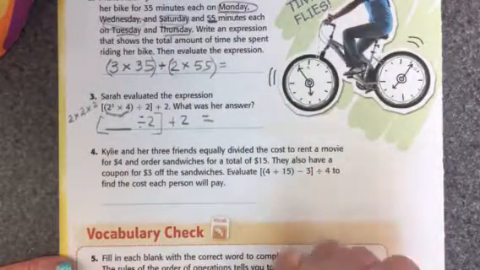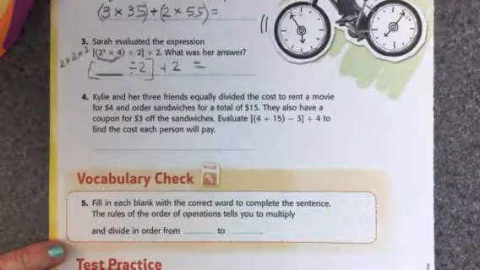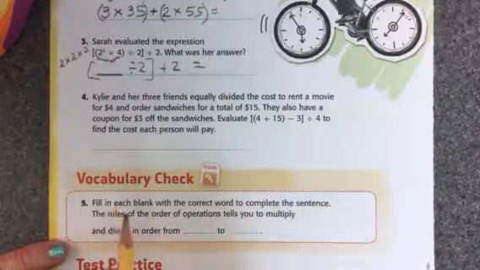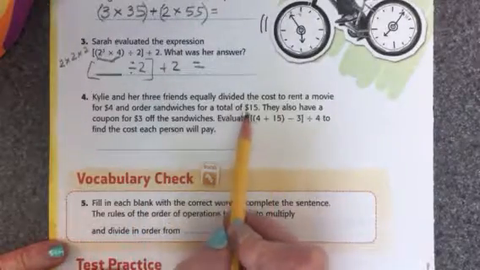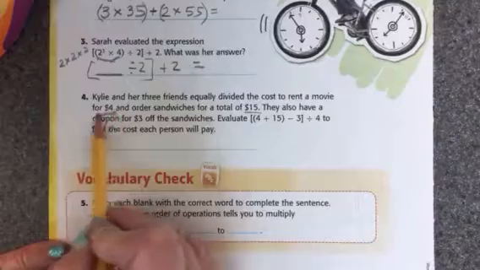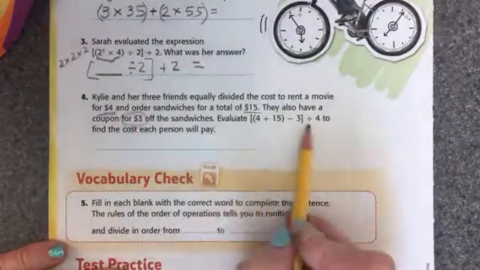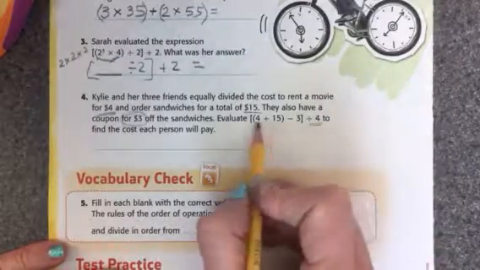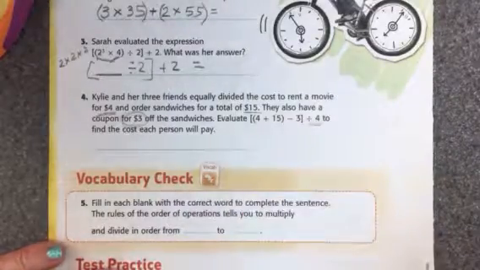Kylie and her 3 friends equally divided the cost to rent a movie for $4 and order sandwiches for a total of $15. They also have a coupon for $3 off the sandwiches. So here's what they'll have. 4 plus 15, that's the sandwiches and the movie, minus 3 because they have a coupon, and then they're going to divide by 4 because there's 4 friends. So do the inside part first, and then the next part, and then the last part.